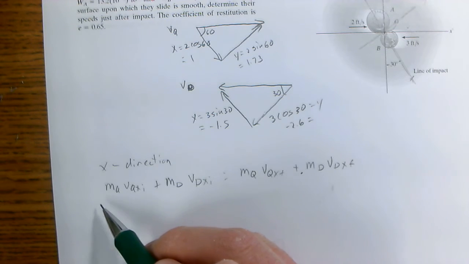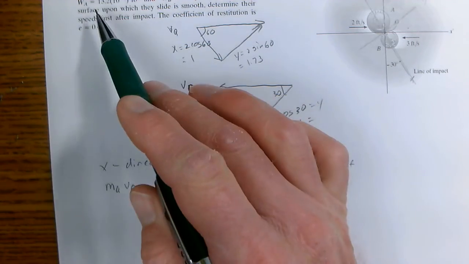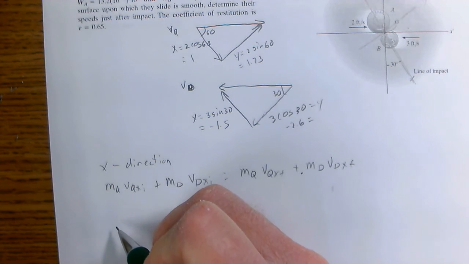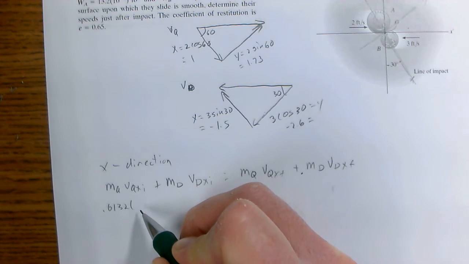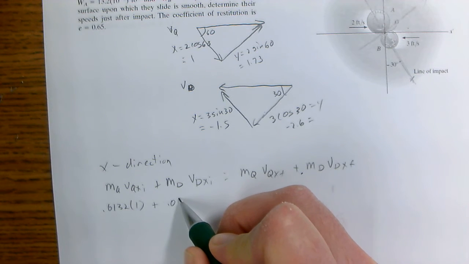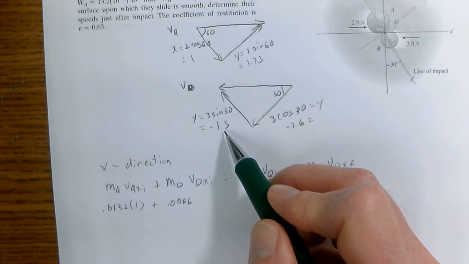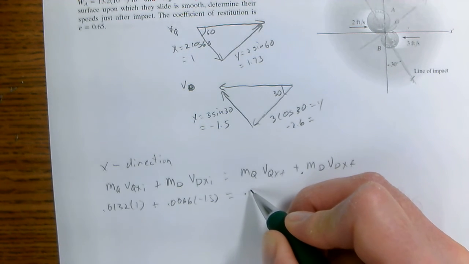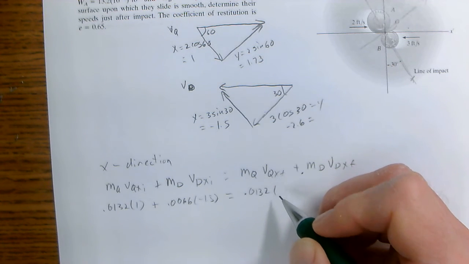So putting in, we're going to multiply by g to get rid of it, so we can use the weights here. And so we get the mass of the quarter, or the weight of the quarter, is 0.0132. The velocity of the quarter is 1, plus the mass of the dime, 0.0066, and the velocity of the dime is negative 1.5. And the mass of the quarter is again 0.0132, and the velocity final we don't know.